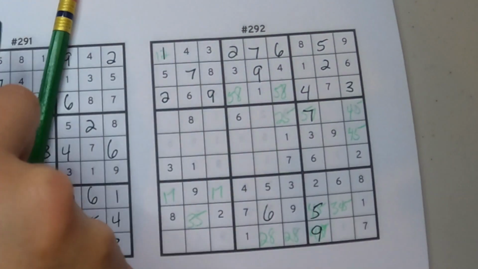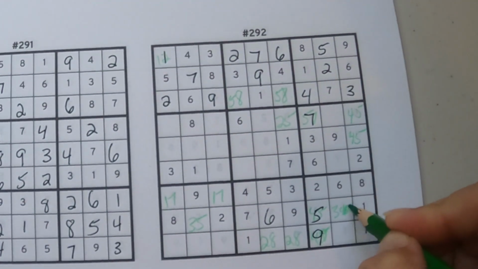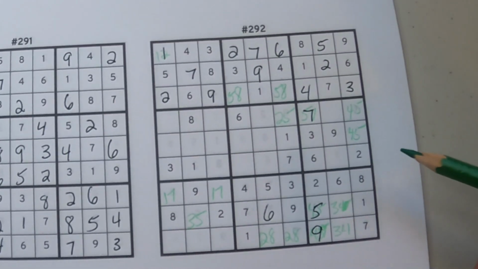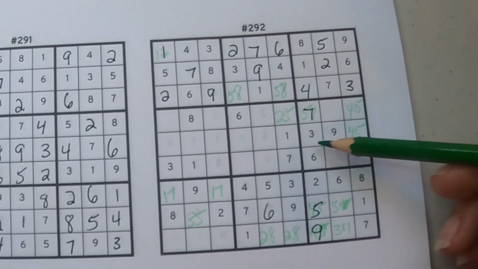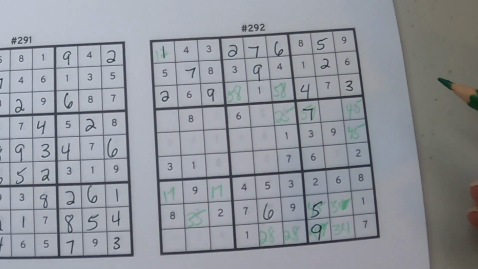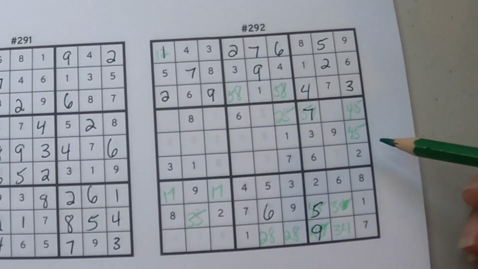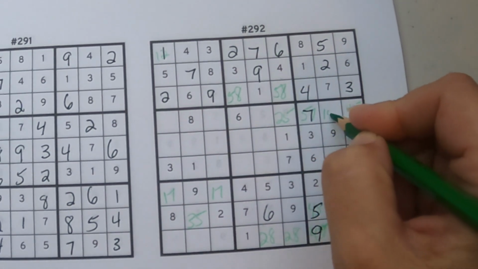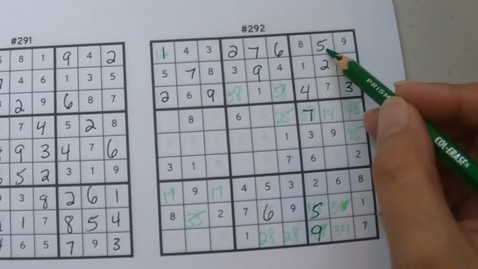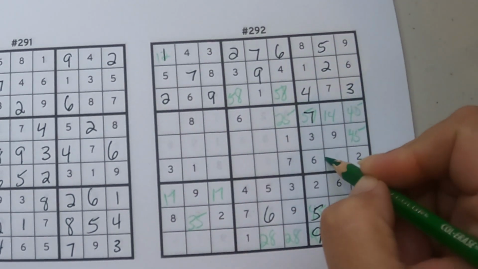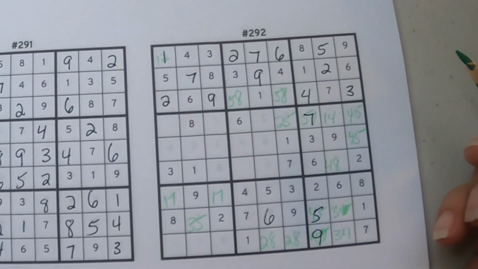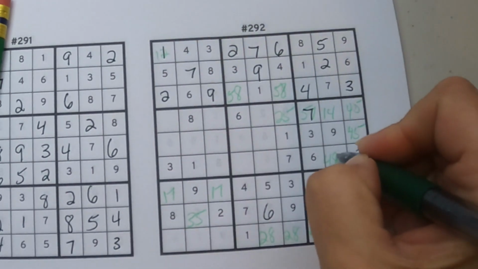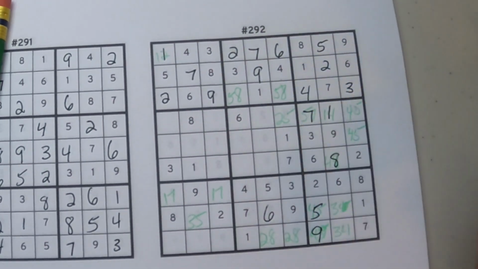For this box now, we're missing 3 and 4. So we can get rid of that 5 and 3, 4 there. For this box, we're missing 1, 4, 5, and 8. We've got the 8 there and the 5 here. So 1, 4. That 5 and this 1 makes this 4, 8. But if we look, the only place the 8 can be is here, and the only place the 1 can be is here.